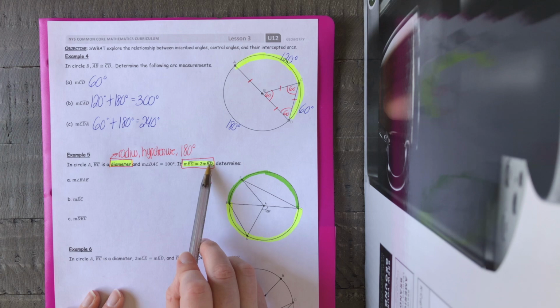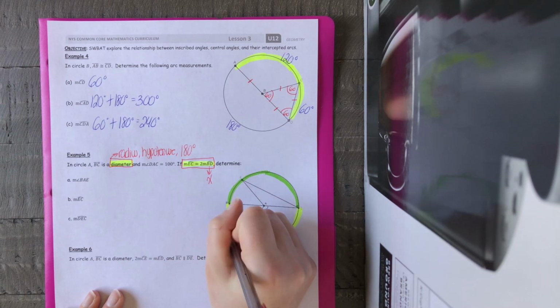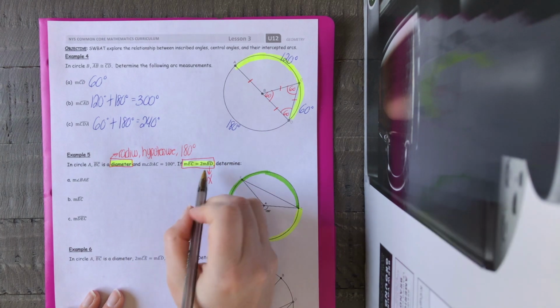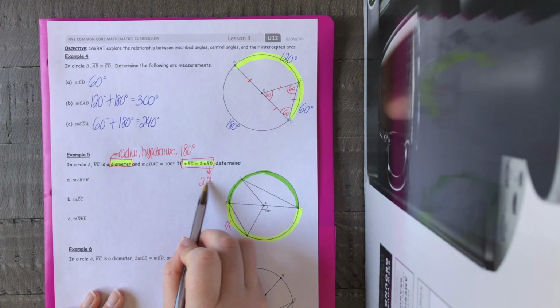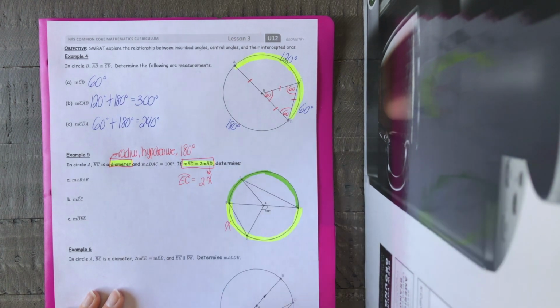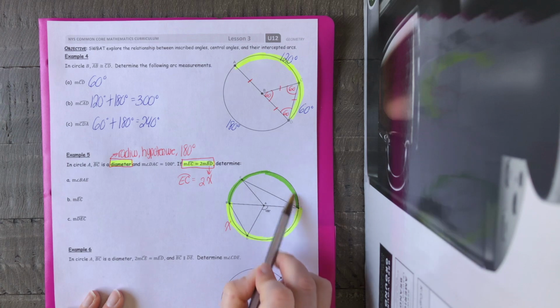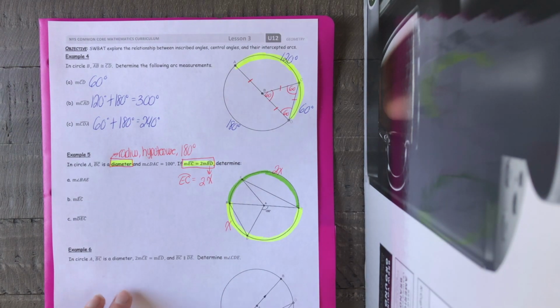So if I let BD equal X, then I'm going to mark that BD equals X. And I know that when I double it, whatever this answer is, when I multiply it by 2, it's going to give me arc EC. So now I know that EC is going to be 2x, whatever that answer was, okay?